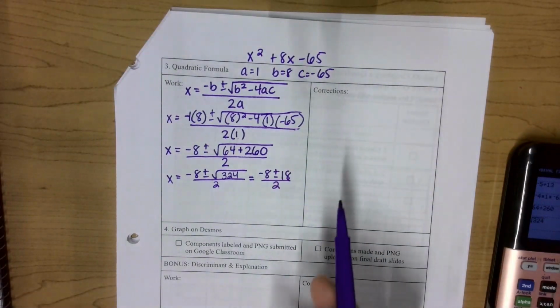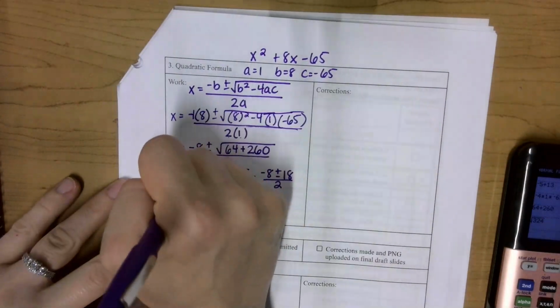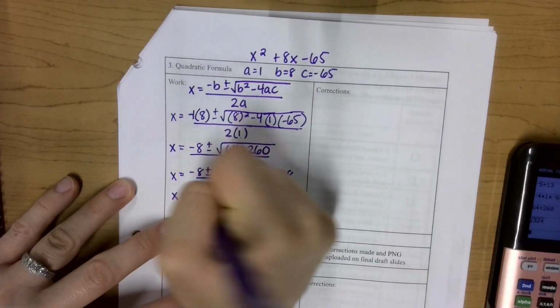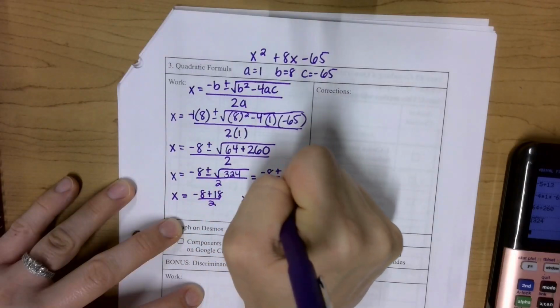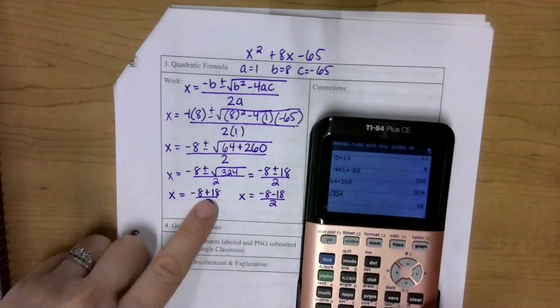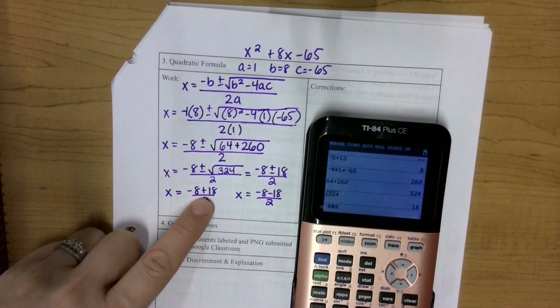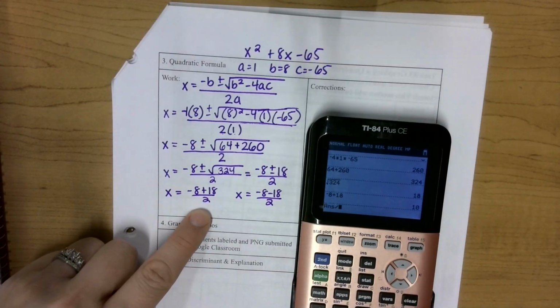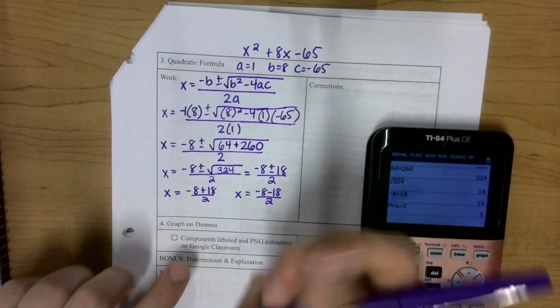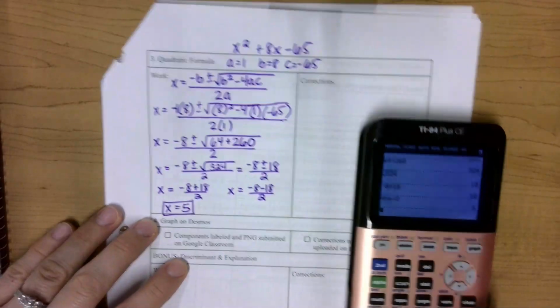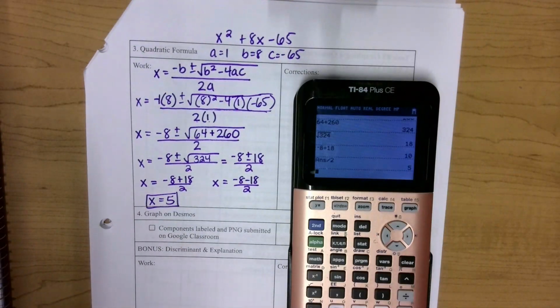Then again, we want to create our two separate equations, one adding it, so negative 8 plus 18 over 2, and negative 8 minus 18 over 2. And then solve. So do the numerator first, negative 8 plus 18. Find what that equals first, then divide it by the denominator. So divided by 2 is 5. Again, you should be getting the same answers as those other methods.